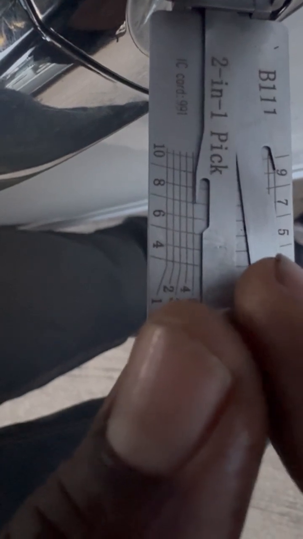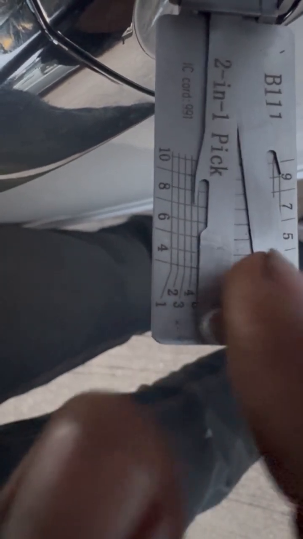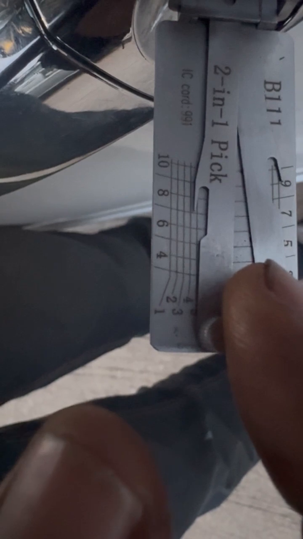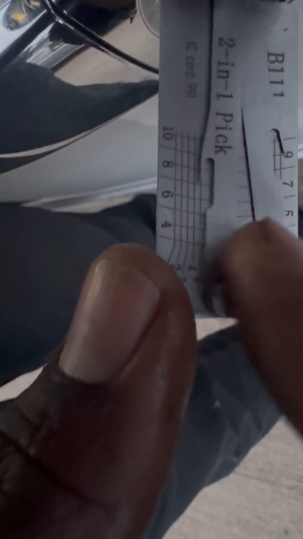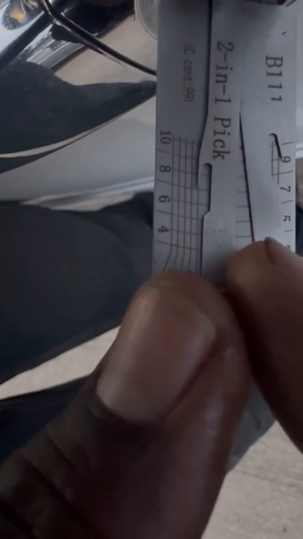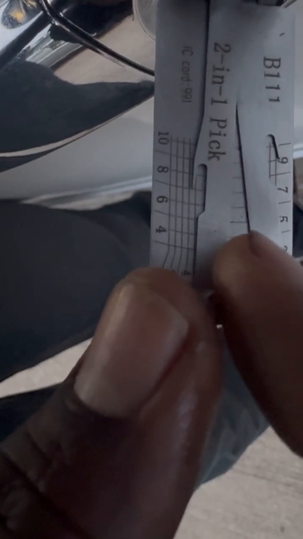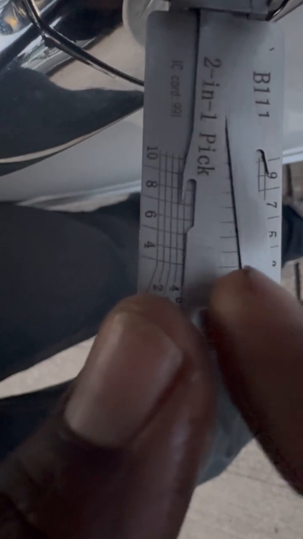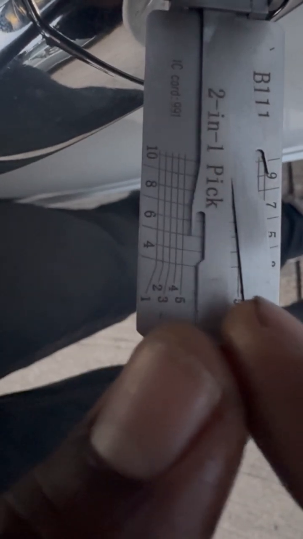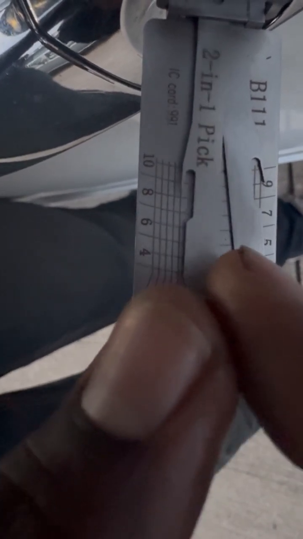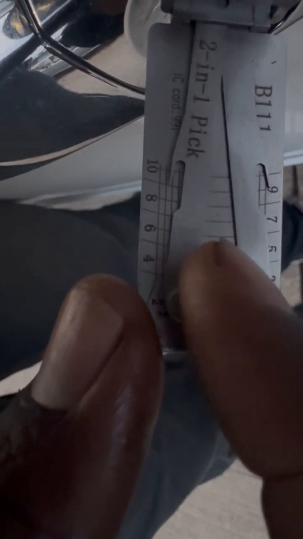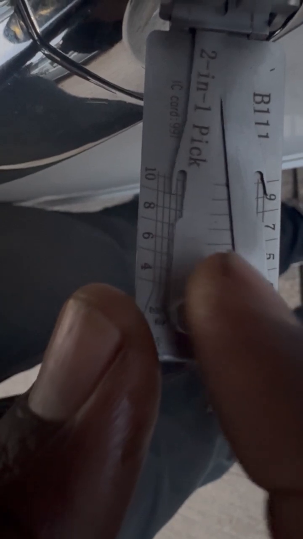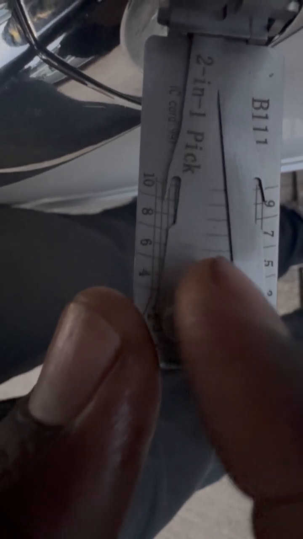Okay. 7 is a 4. Between 4 and 5, but I think more than 4. 7 is a 4, and then 9. 9 is a 2. 5, 4, 2. Okay.